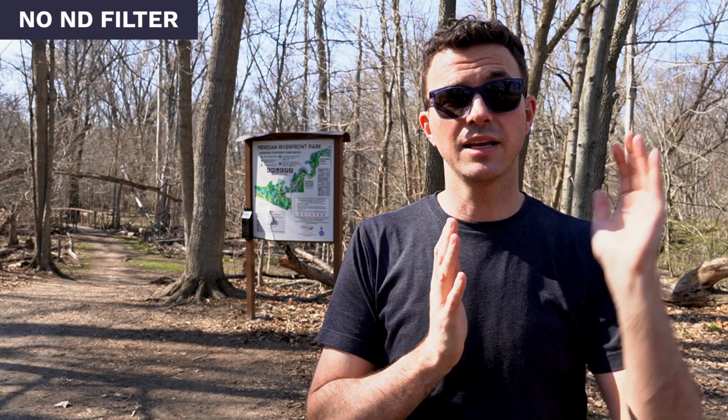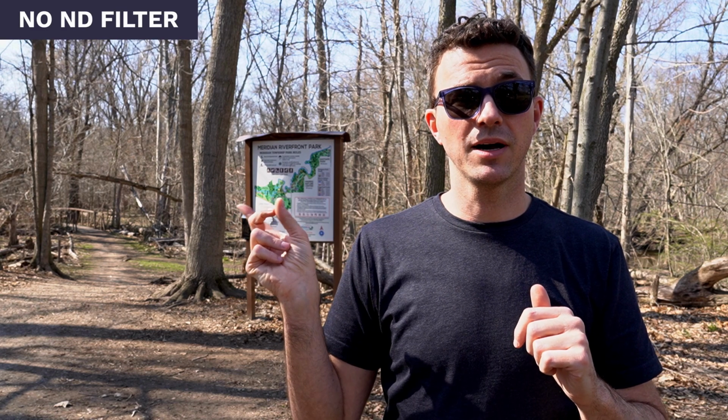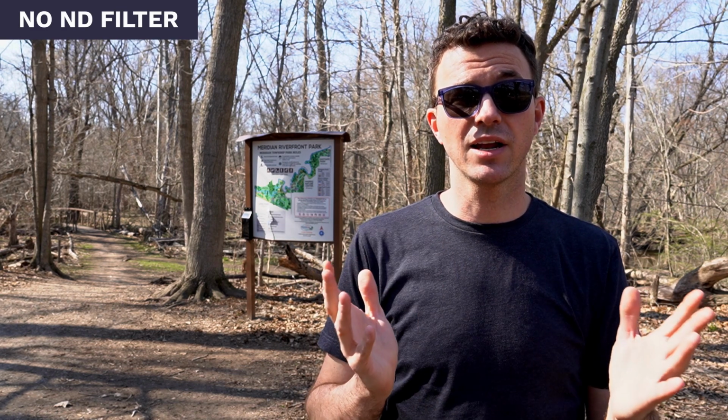Okay, so how does this look? We are with no ND filter on right now. With this amount of light, basically I needed to turn the ISO all the way down to 100, as low as it goes, and the f-stop is at 9.0. So how does the background look right now? Can you see and read the sign? And what about the trail even further back? Is that all in focus?